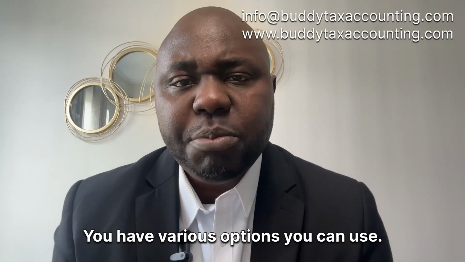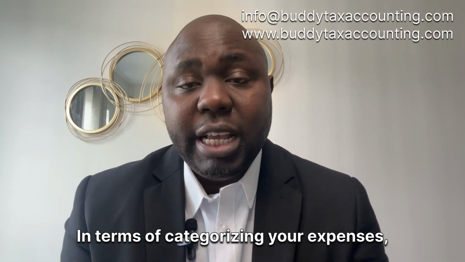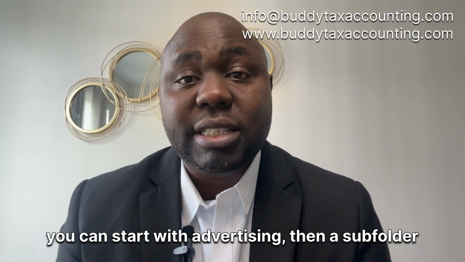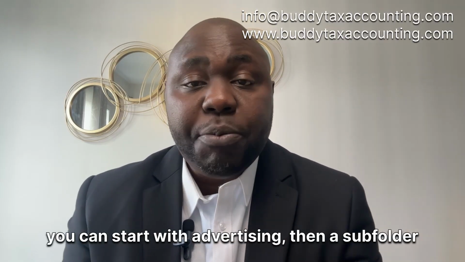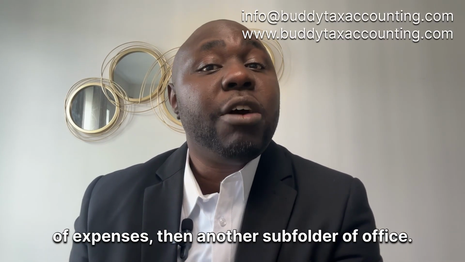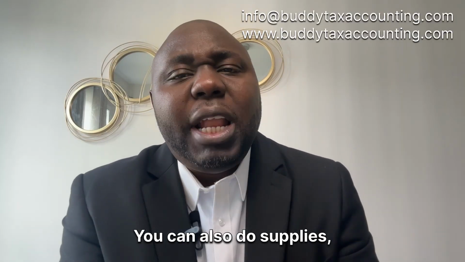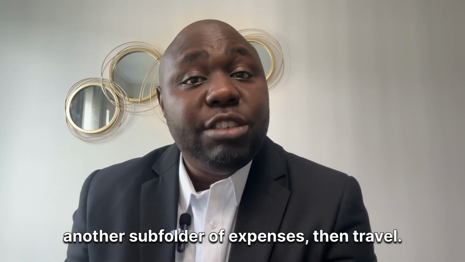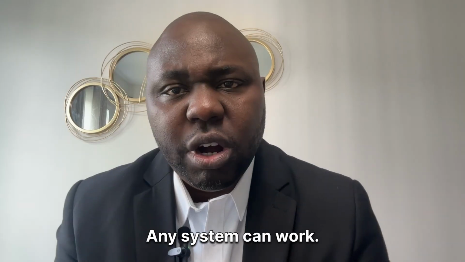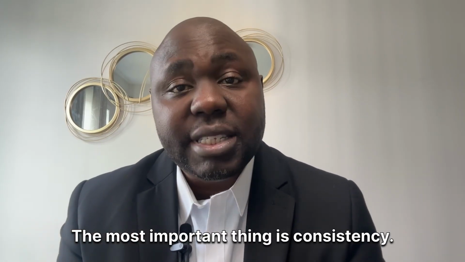You have various options in terms of categorizing your expenses. You can start with advertising, then a subfolder of expenses, then another subfolder of office. You can also do supplies, another subfolder of expenses, then travel. Any system can work. The most important thing is consistency.